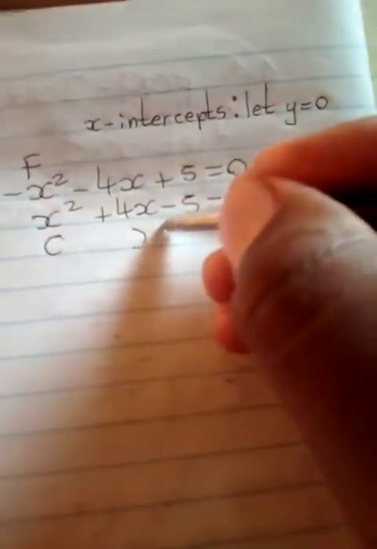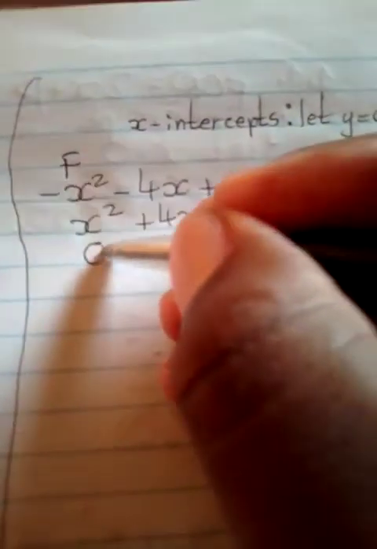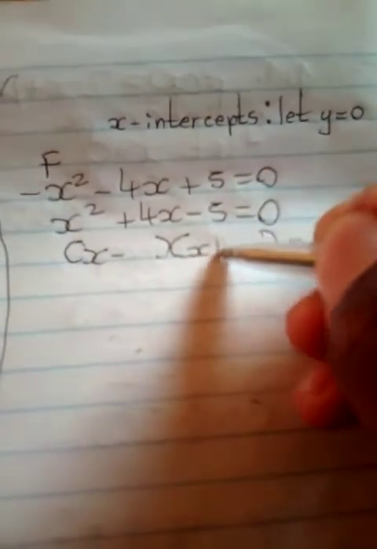Now, since this is a trinomial, we can open our brackets here, equals 0. You can say x minus something or x plus something here. Which two values?